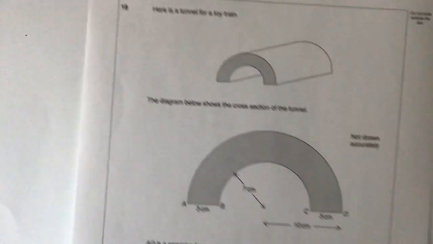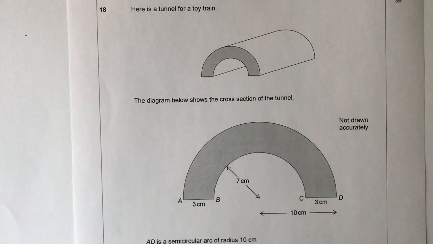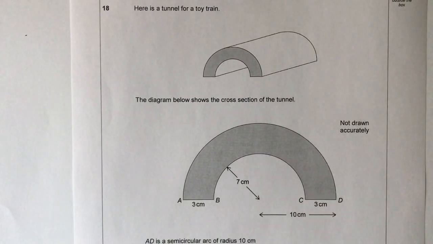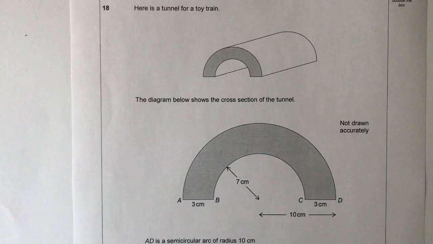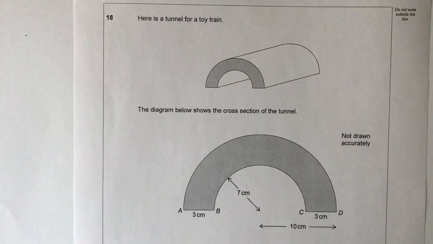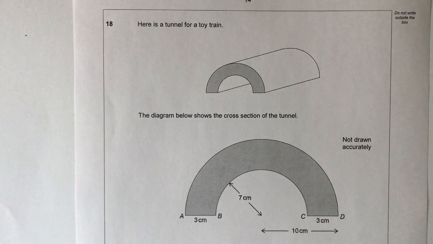Okay, so we'll do question number 18, and this is going to take a little bit of time because question number 18 is a very long question that's going to require just some work on it. And what we're saying is that you've got this tunnel for a toy train, and what we're going to have to do is work out the total area of all 6 faces of the tunnel, and you've got to give your answer in terms of pi.